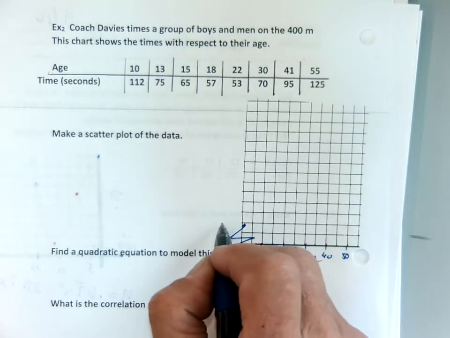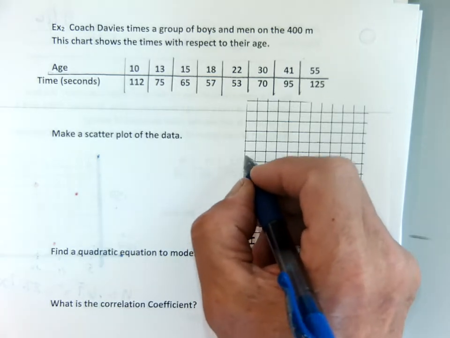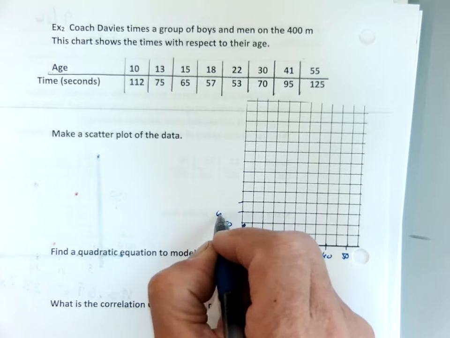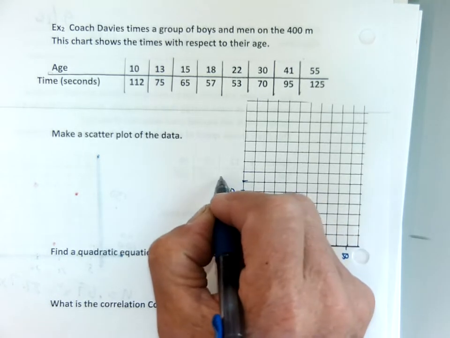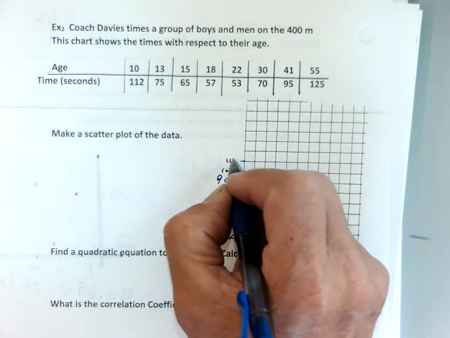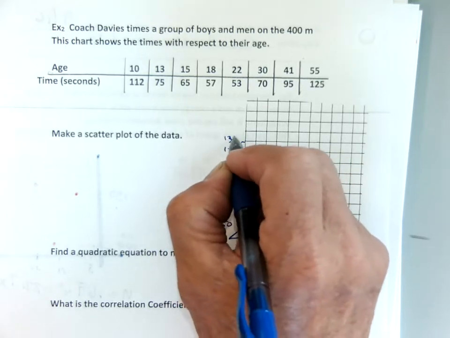And we'll start with 50, 60, 70, 80, 90, 100. I might have to go by tens. 60, 70, 80, 90, 100, 110, 120, and maybe 130, okay?